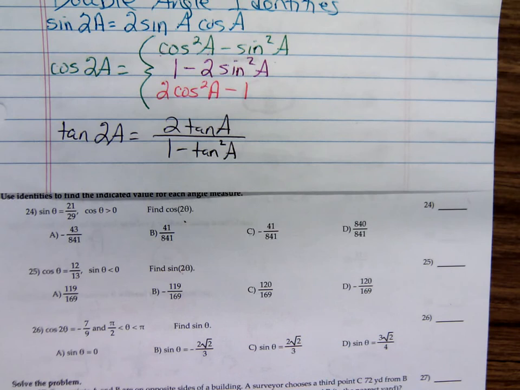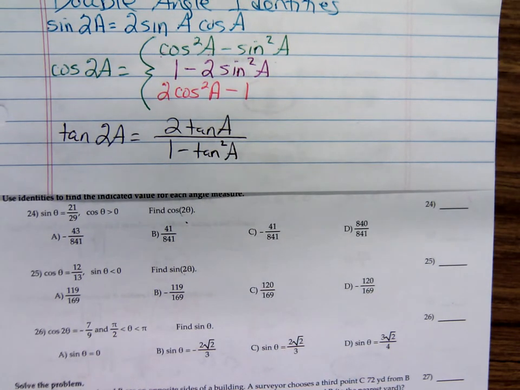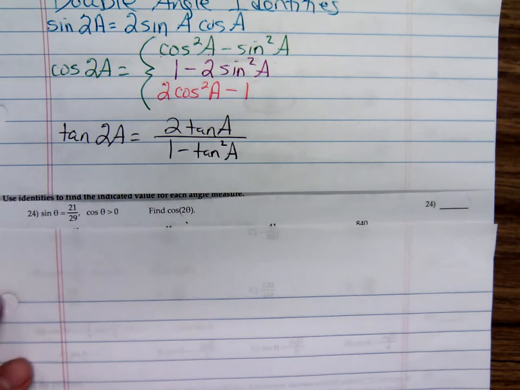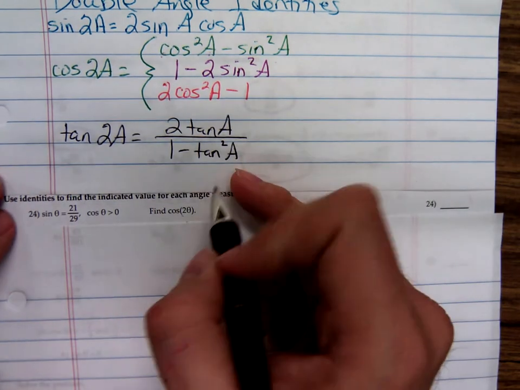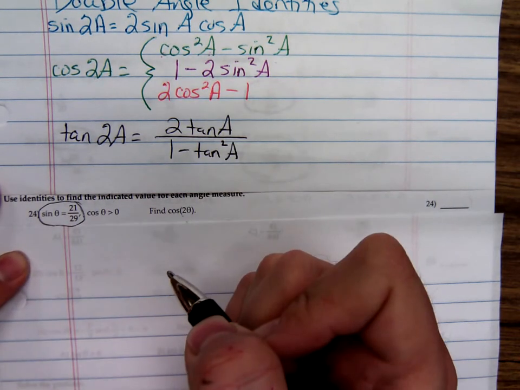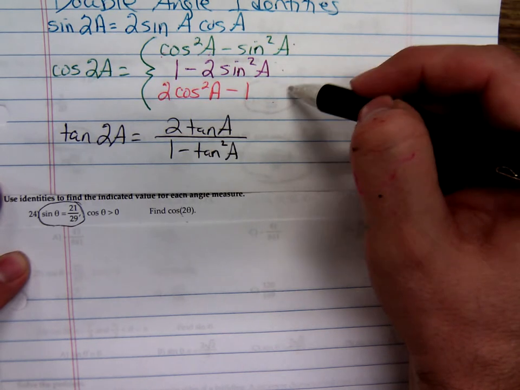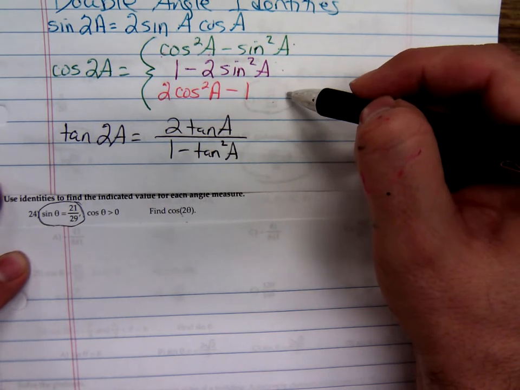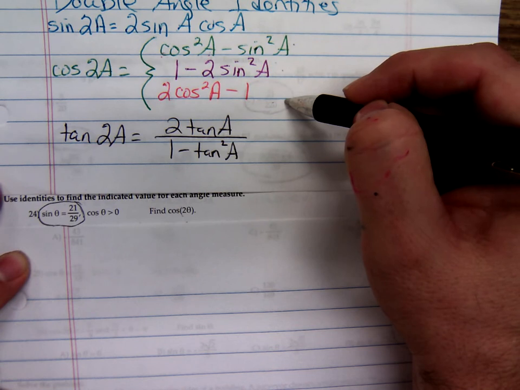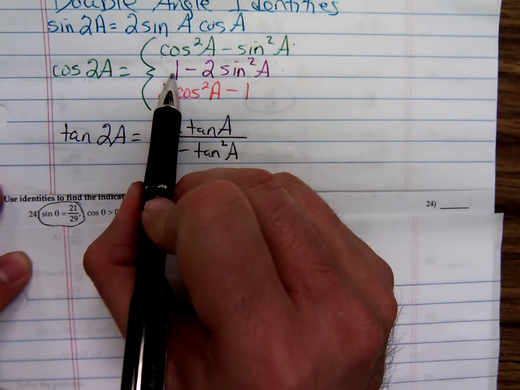Find cosine 2 theta. Well, to find this cosine 2 theta, we're told sine theta. So we're going to use one of these 3 double angle identities for cosine. And the one that would be the smart one to use would be the one that doesn't have a cosine theta in it. Like, we weren't told cosine theta.